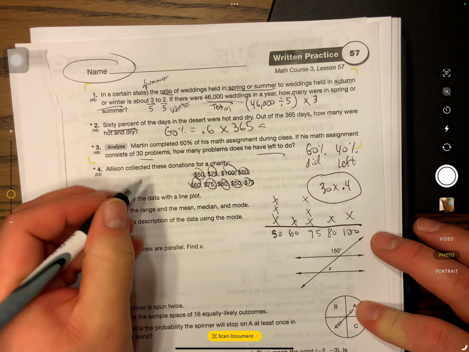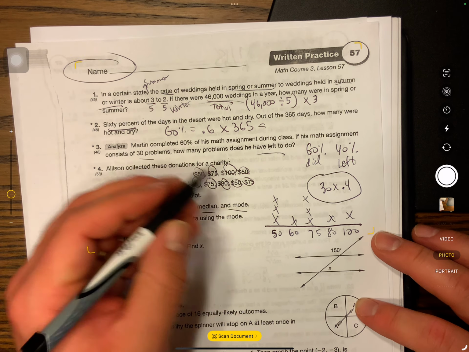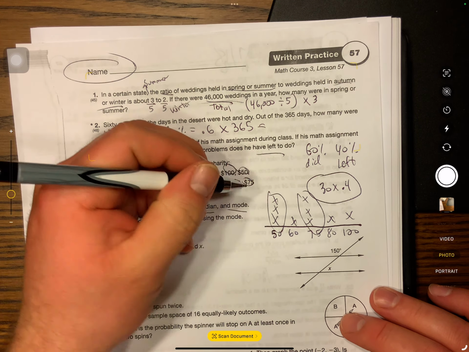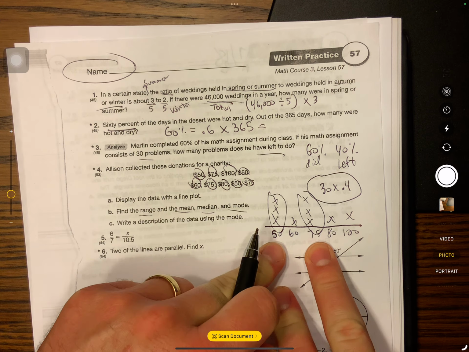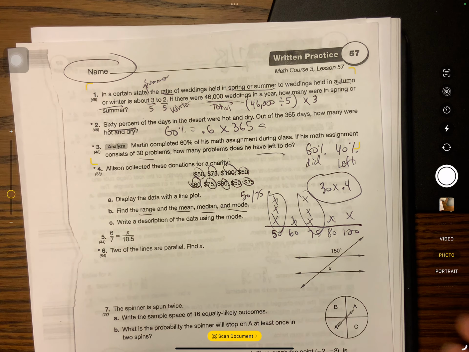Find the range, the mean, the median, mode. Okay, so first of all, there's really no mode because there's two numbers that have the same amount. So you can say the mode is 50 and 75, or you can say there's no mode.